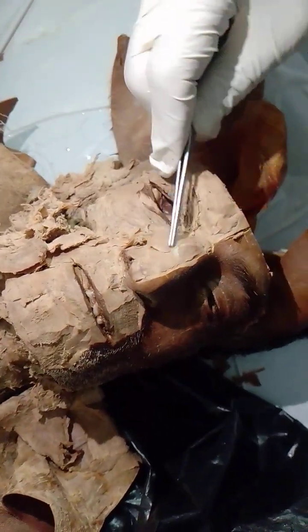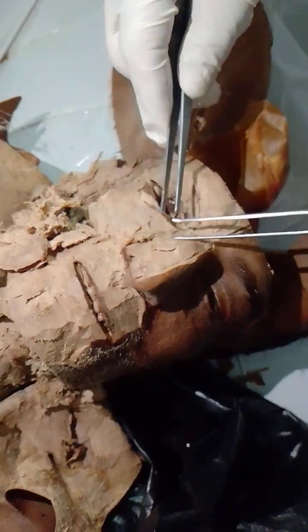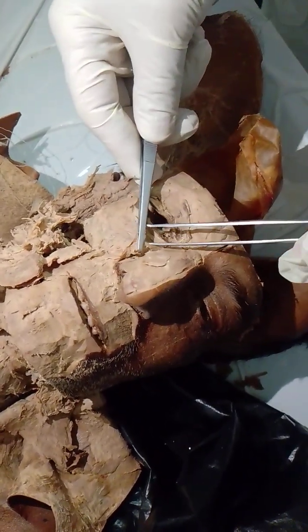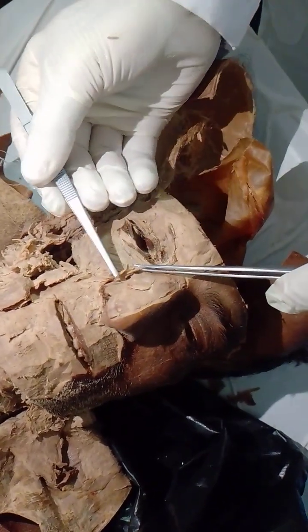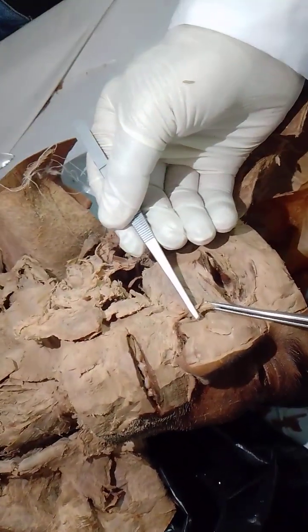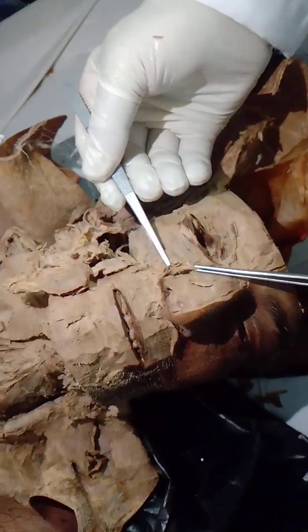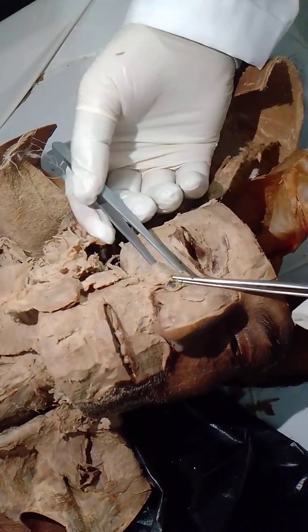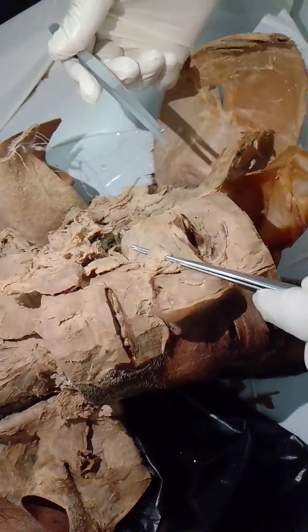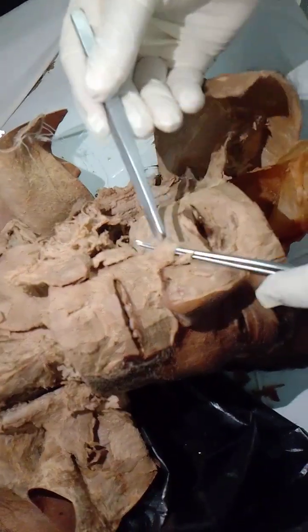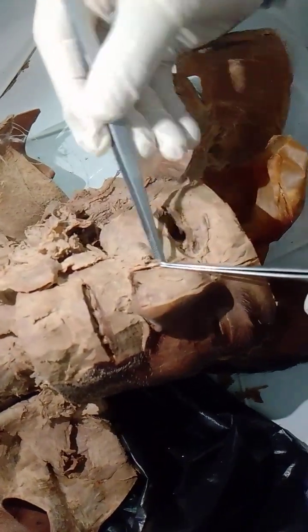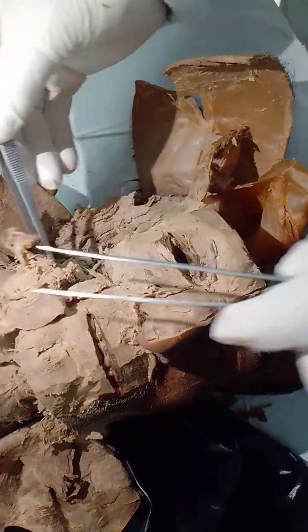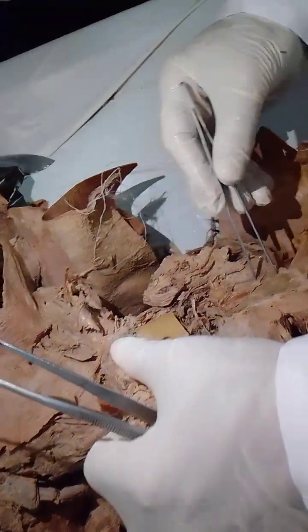The nasal muscles, levator palpebrae, levator labii superioris and levator labii superioris alaeque nasi, the largest. And another part, infra.